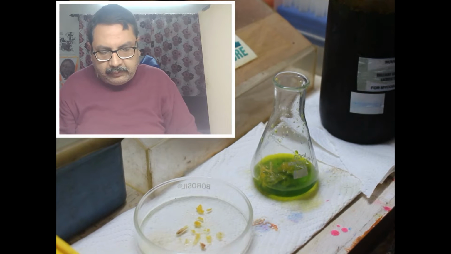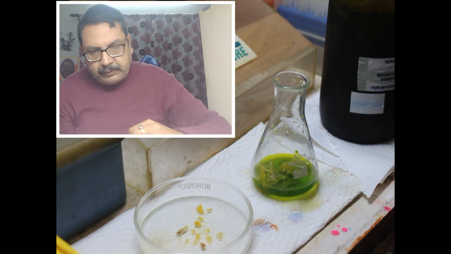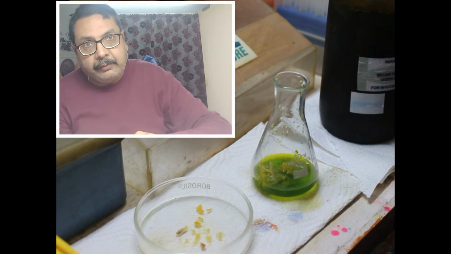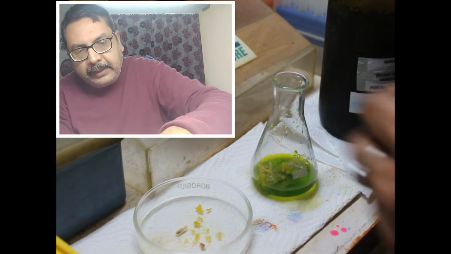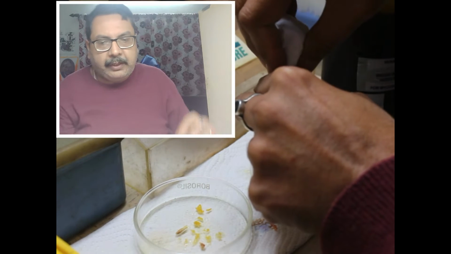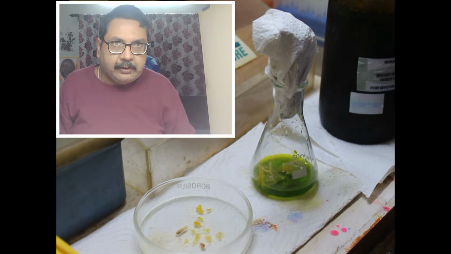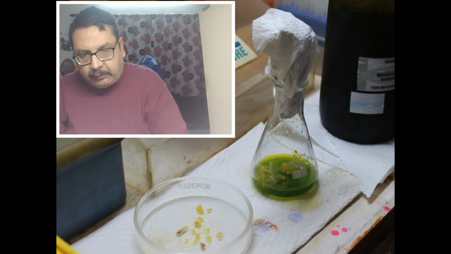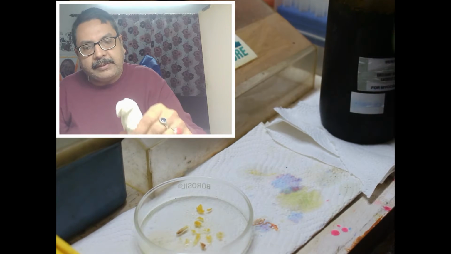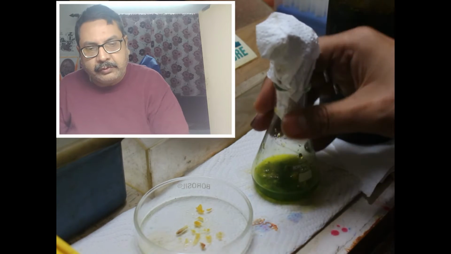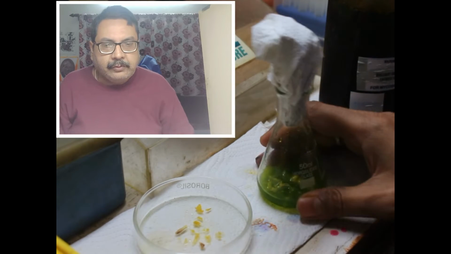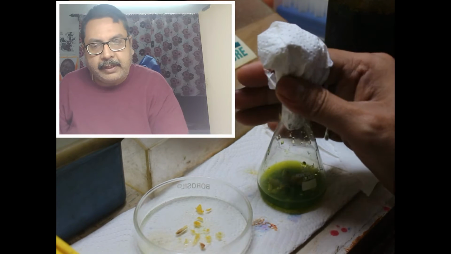Just a simple cork. This is a simple cork. This you can make in the lab. Just wrap some cotton inside a tissue paper, clean tissue paper, and this will be your brilliant corking. So no need to purchase those muslin corks and all that. Those are very expensive, and sometimes they are not available also. So this is the best way to cork the culture flask.